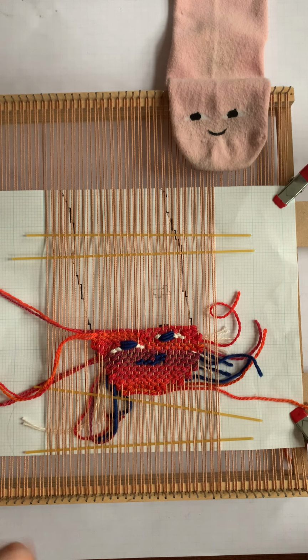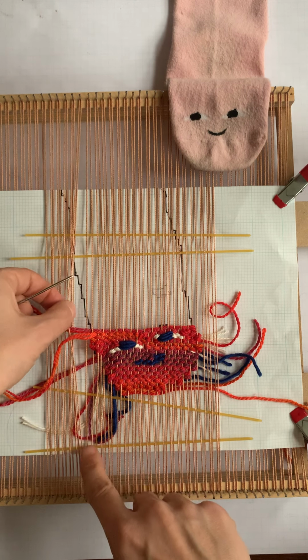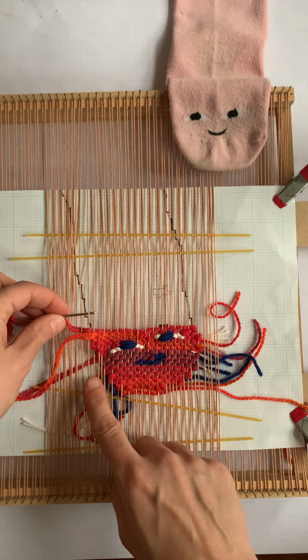What do you think, Matthew? You think you look a little silly? A little bit. I like it.